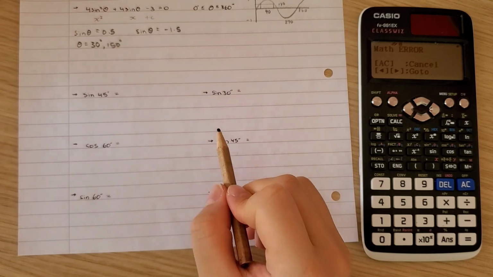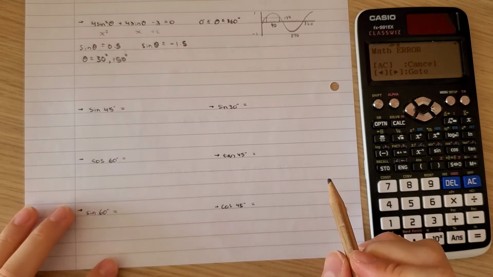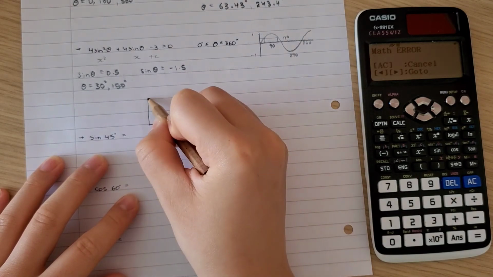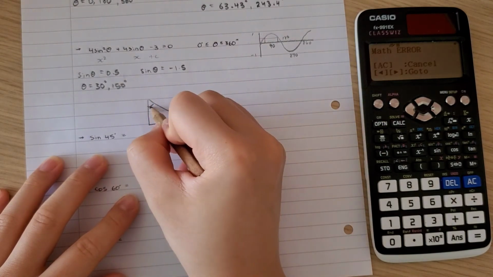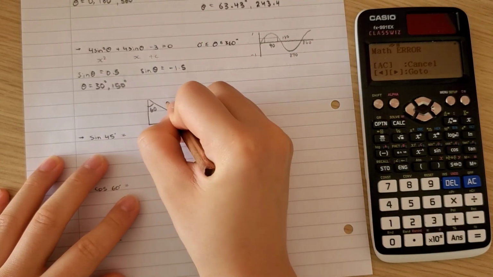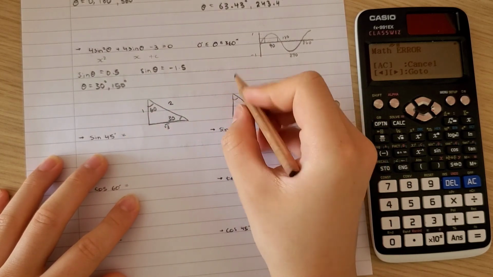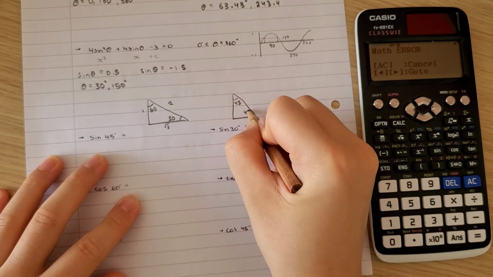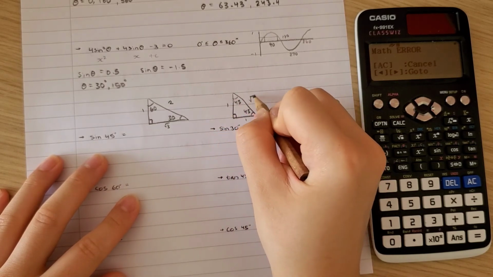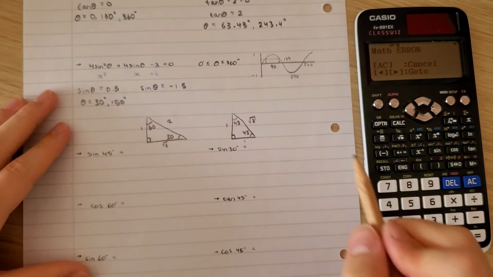These can also be solved without a calculator. As long as you have the two triangles that you need, it's easy if you remember them, but you may be given them. So you have the 60, 30 triangle with sides root 3, 2, 1. And you also have the 45, 45 triangle. These are right-angled triangles, by the way. Then you have sides 1, 1, root 2. And so we can solve these just by looking at these two triangles.